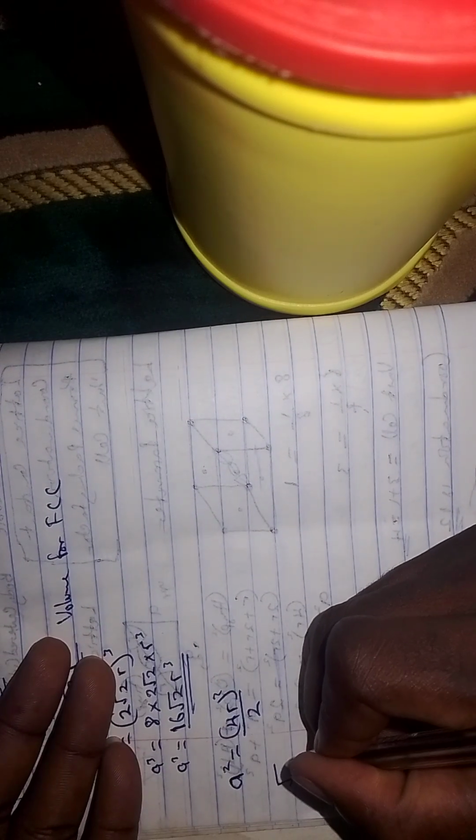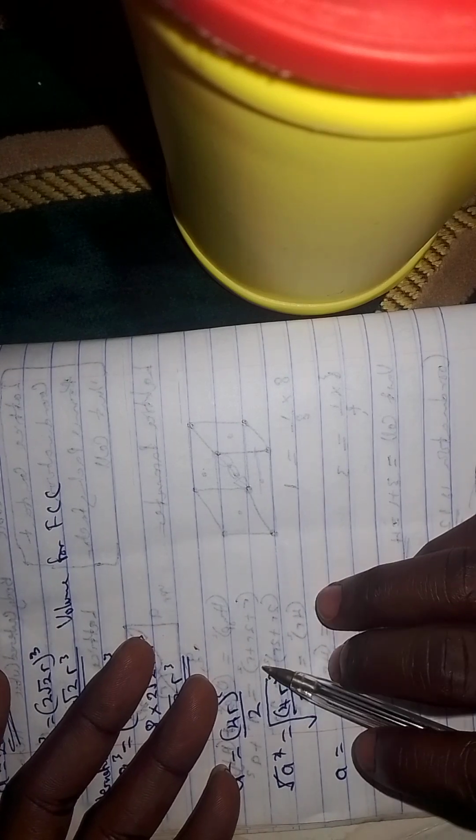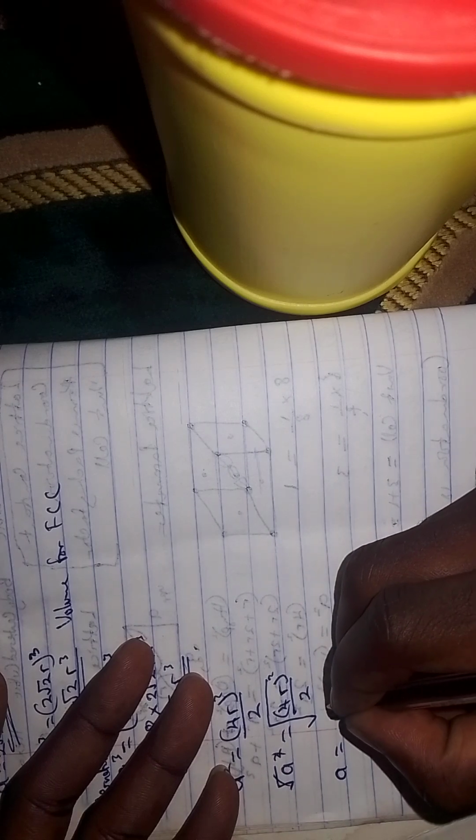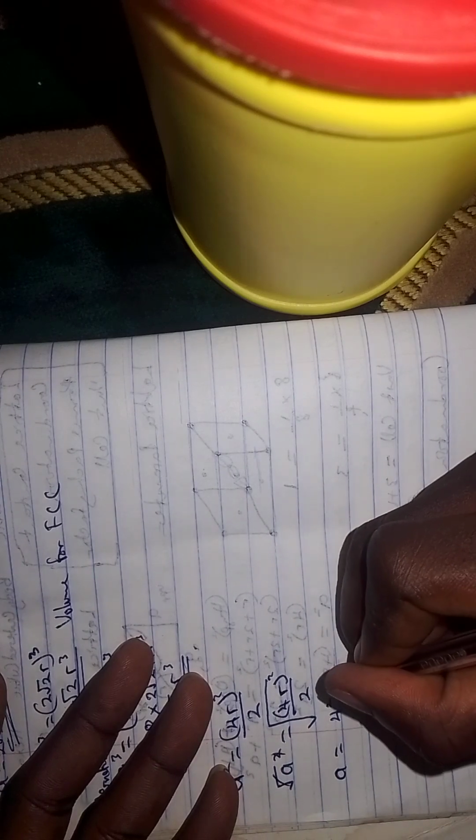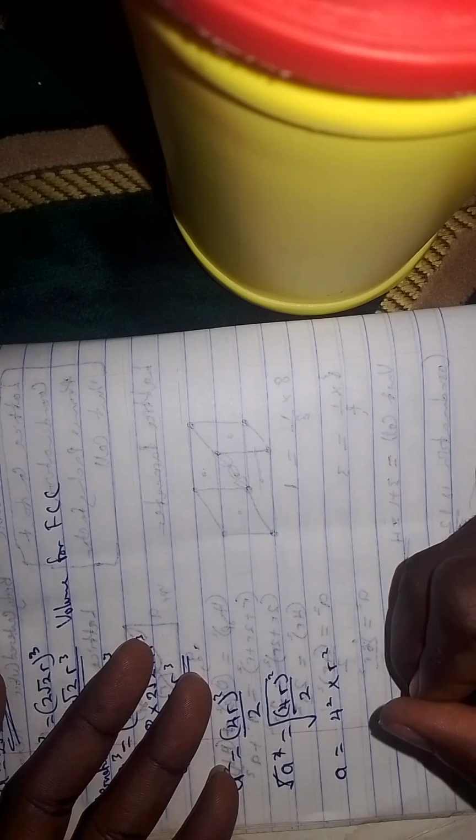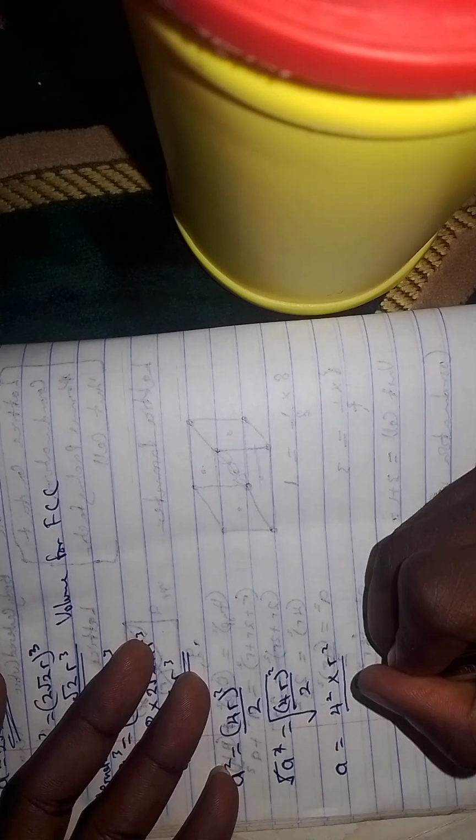Now, taking the square root of both sides gives us 4r over square root 2, all squared. From here, this one will cancel this one, and it now remains a equal to, which we already know, 4 square times r square over 2.